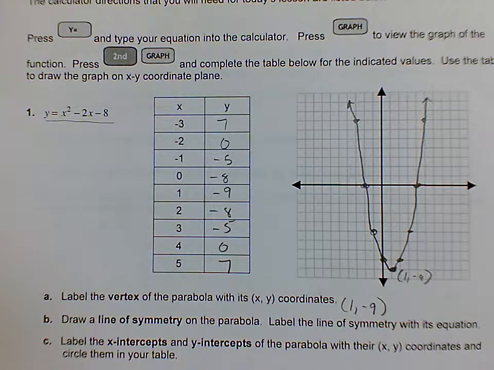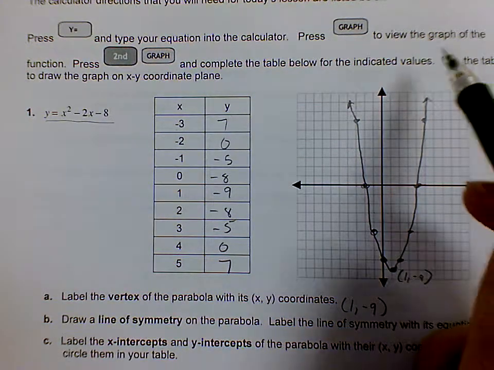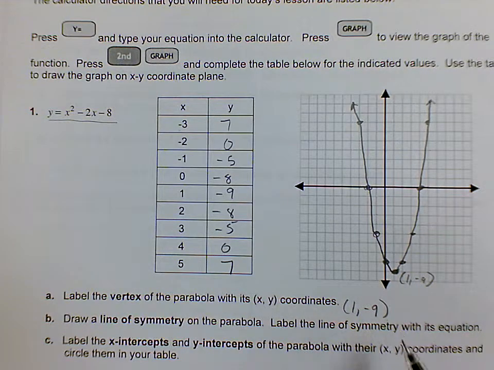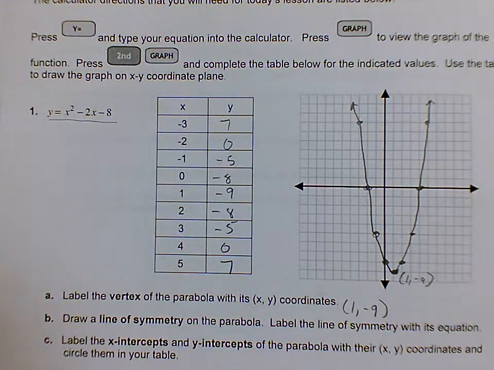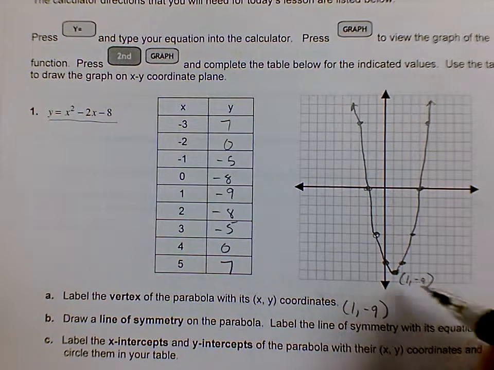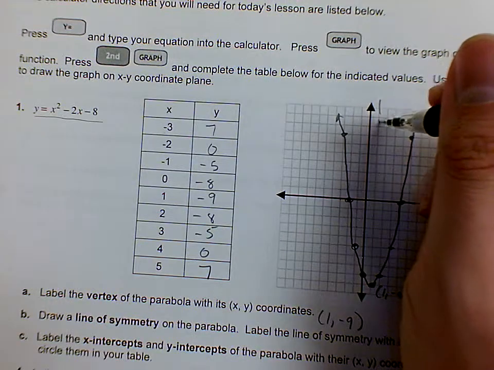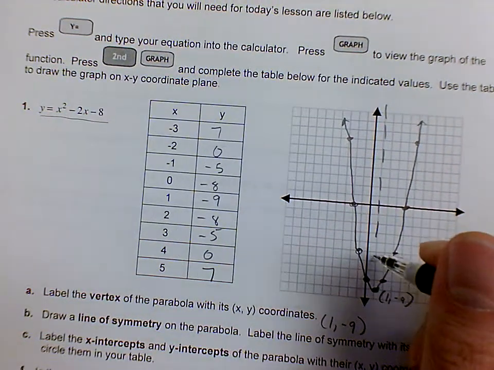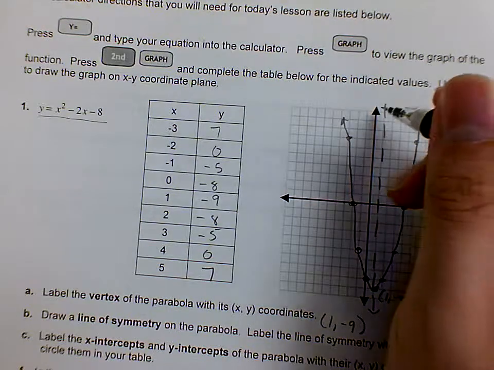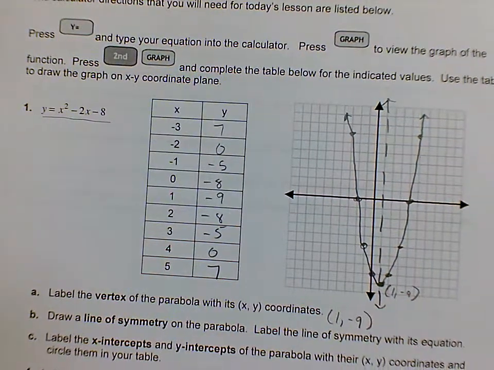Next thing it says, draw a line of symmetry and label the line of symmetry with its equation. So remember, the line of symmetry is where it flips, or where we can fold it in half, and each half will lay on itself. Think of it as putting a mirror up to it and in the reflection. So it's going to go right down the middle, and it's always going to go right through the vertex. So it's a line straight up and down, and it's going to go right down through the vertex. We usually draw a line of symmetry as a dashed line, not a solid line.